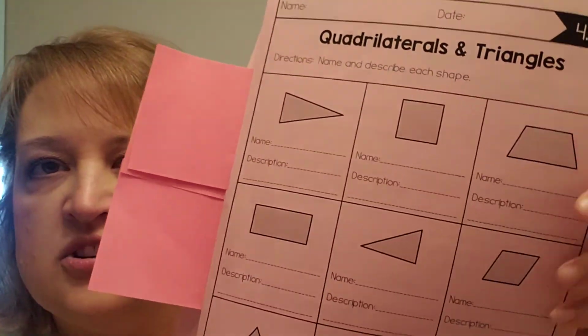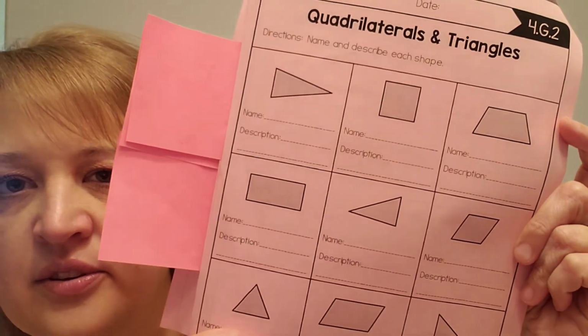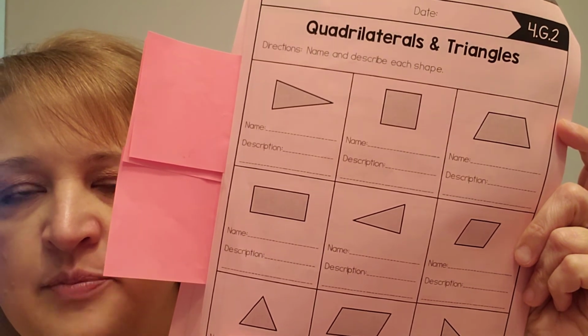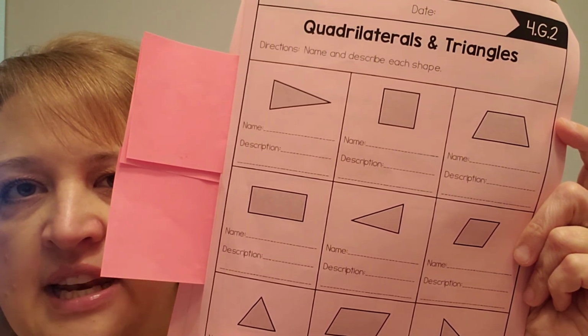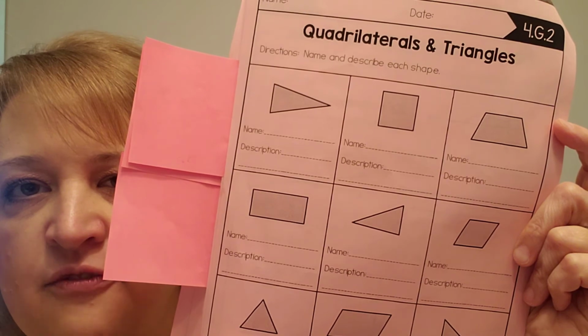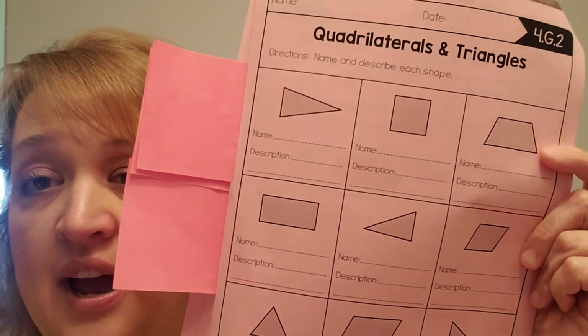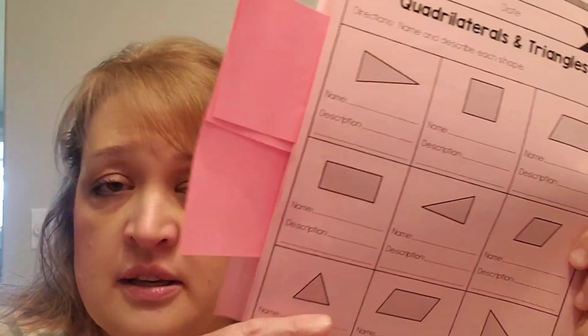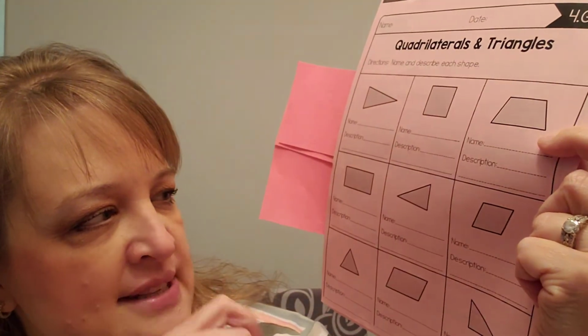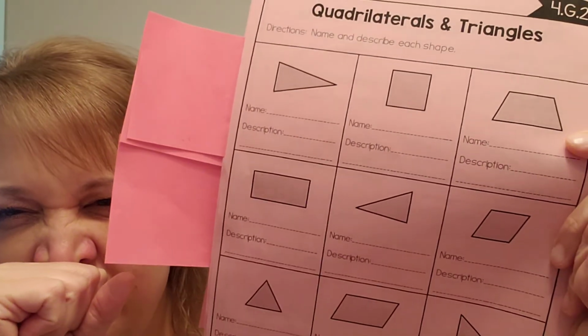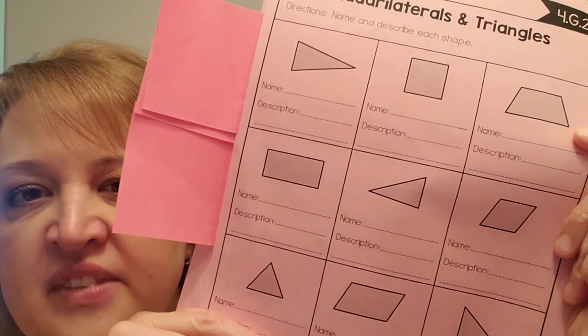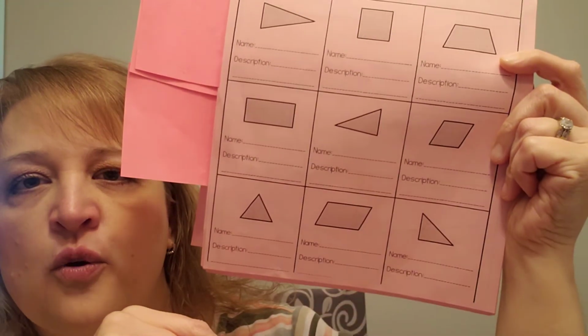Now, here are a couple of pages that we didn't do. We did not do the page on quadrilaterals and triangles. Remember, quad means 4. So a 4-sided shape would have 4 sides and 4 angles. A triangle, tri means 3. Okay? And some of these you can name. They have a specific name. See if you can go through and find the quadrilaterals and the triangles.